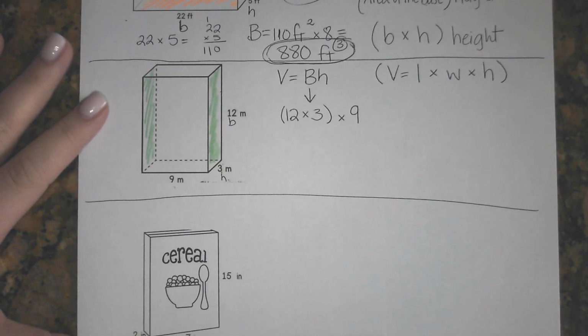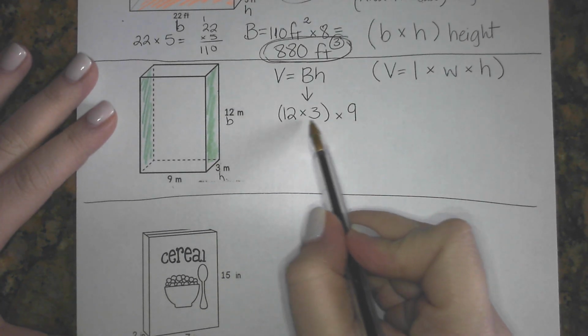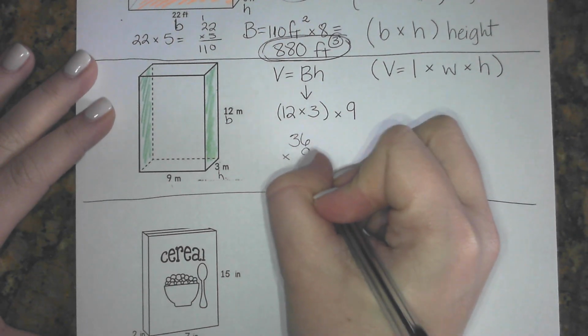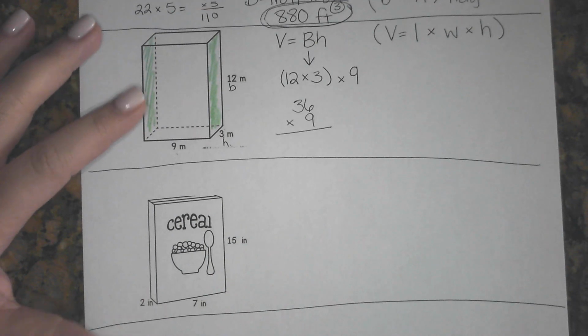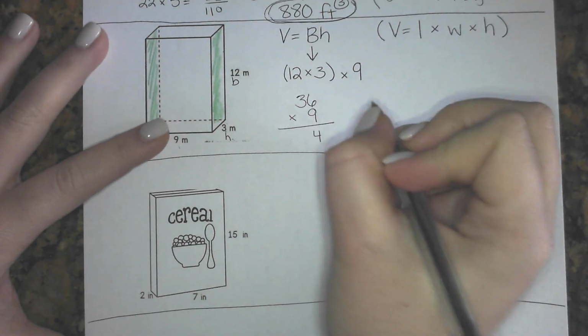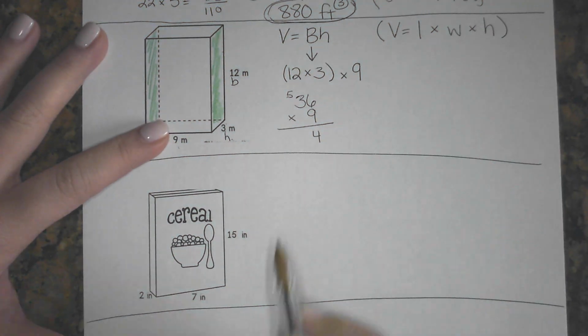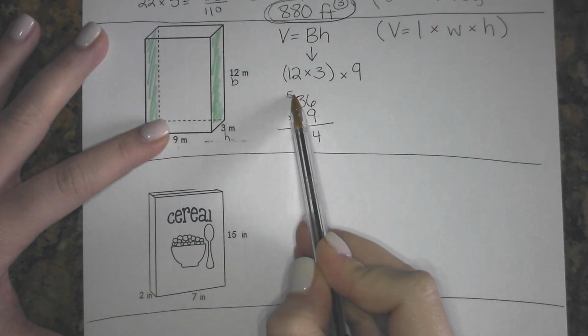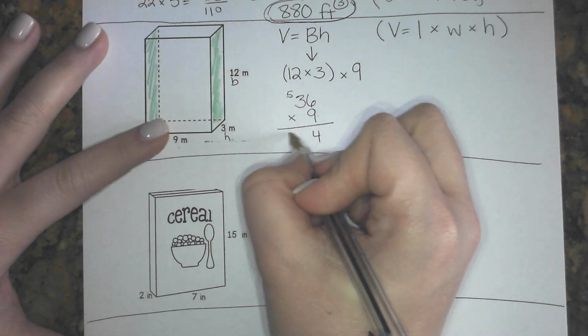So if I calculate it out, 12 times 3 is 36, and I just want to do 36 times 9. So let's go ahead and solve it. 6 times 9 is 54, carry the 5. 3 times 9 is 27. 27 plus 5 is 35.